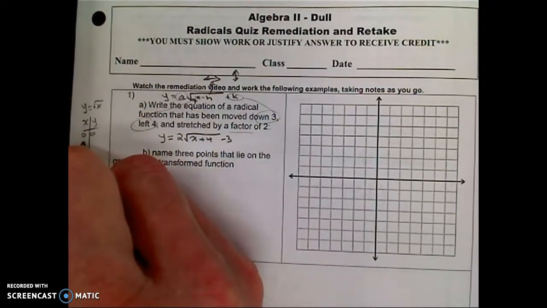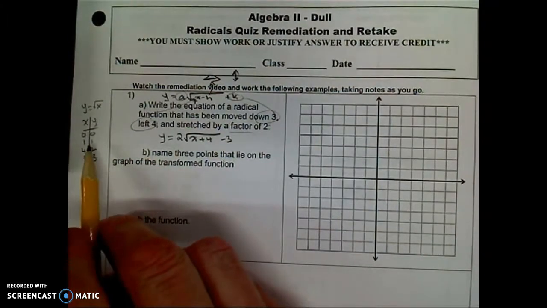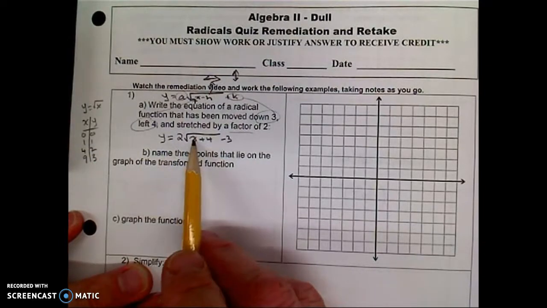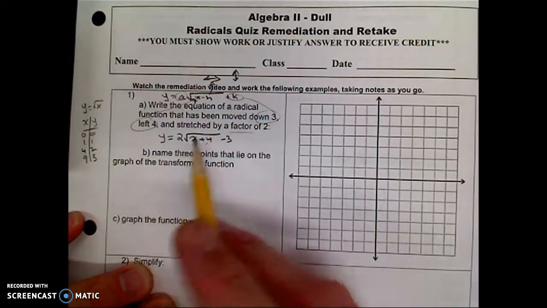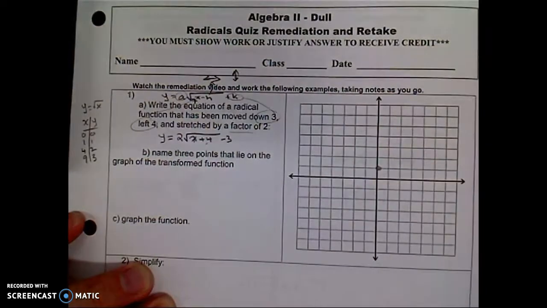So we remember the main points that are on this graph of y equals square root x. We have 0, 0, we have 1, 1, we have 4, 2, and 9, 3. So that's our parent function. When we start to plug these values in, if I put 0 in place of x, 0 plus 4, that's 4. Square root of 4 is 2, times 2 is 4, minus 3 is going to give me 1. So when 0 goes in, I have 1.